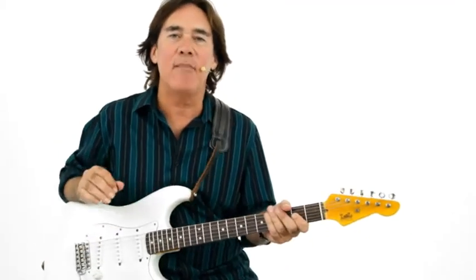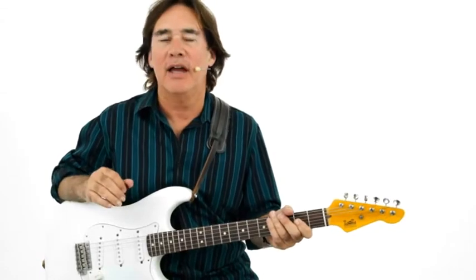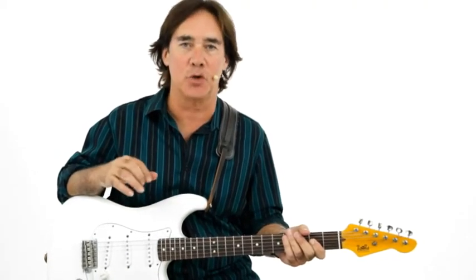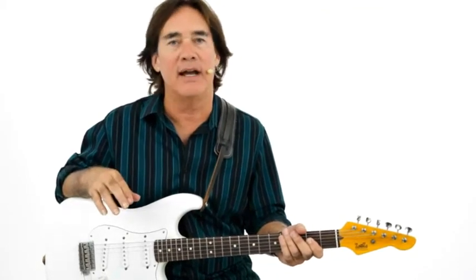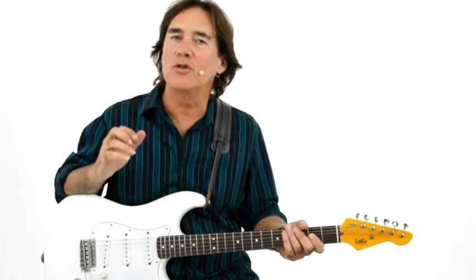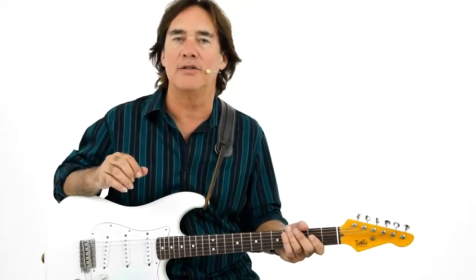Okay, for study number 1, we're going to start with an A minor 7 vamp. And this is just going to be a 1-chord vamp. In other words, contextually, we're not influenced by any other chords, okay? So I'm going to try to apply some of those modal concepts.